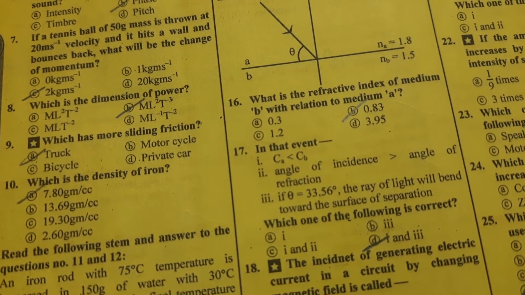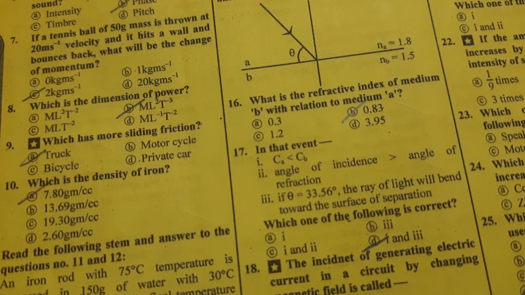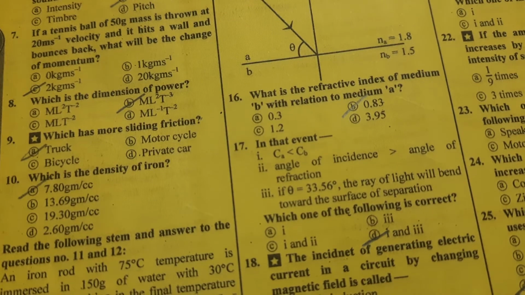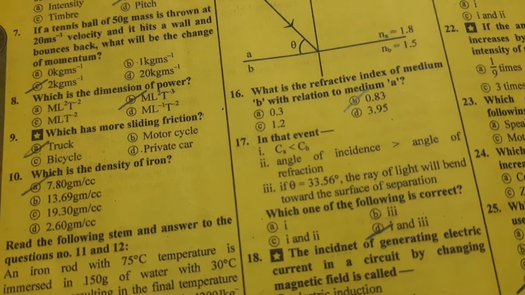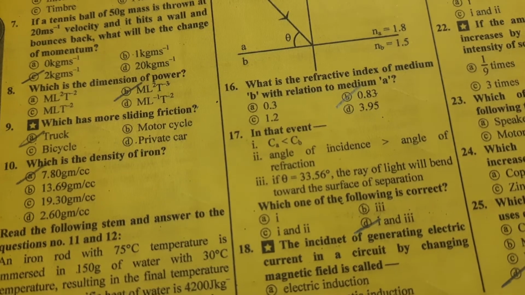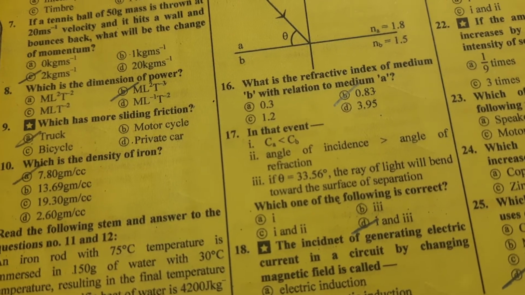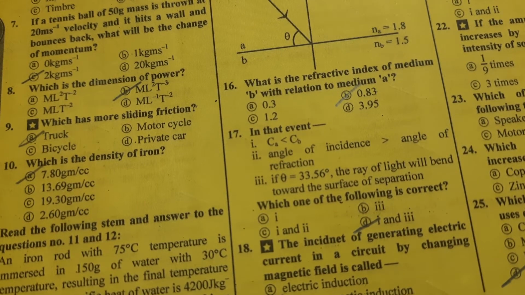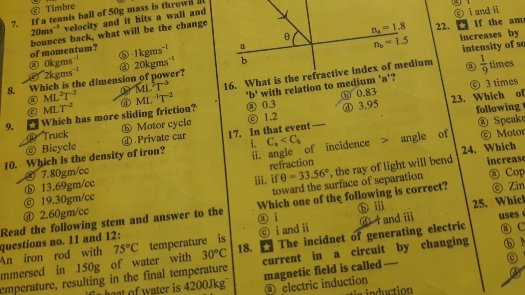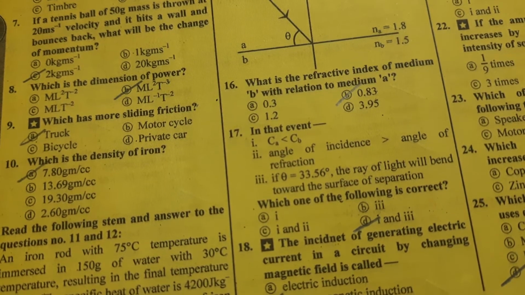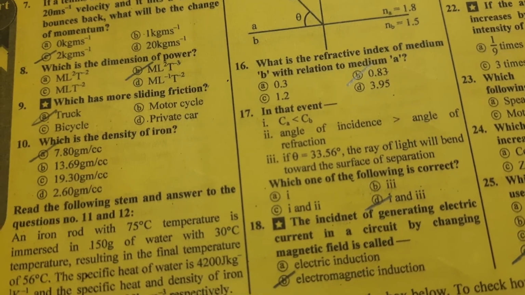Question number 9. Which has more sliding friction according to these options? Here the answer is option A, truck. Question number 10. What is the density of iron? In the CGS unit, we know that the density of iron is 7.80 gram per cc. So the answer is option A, 7.80 gram per cc.